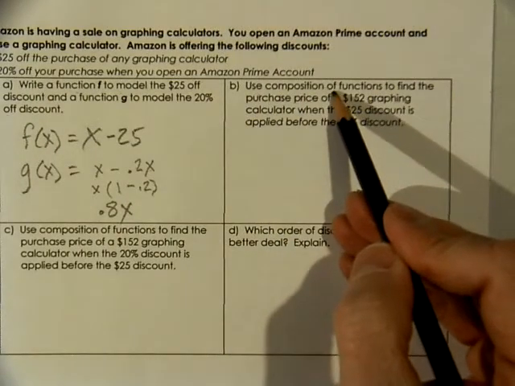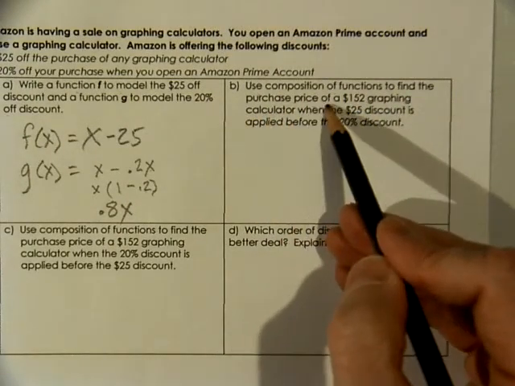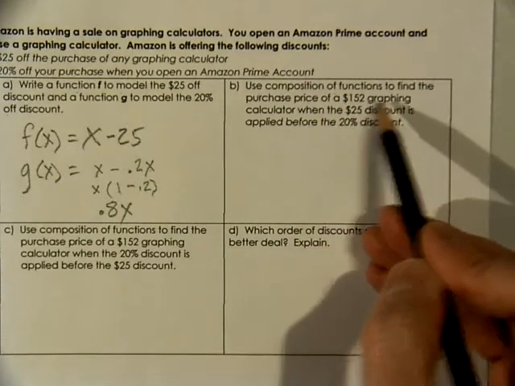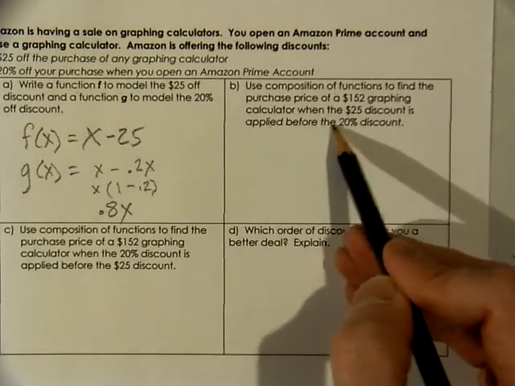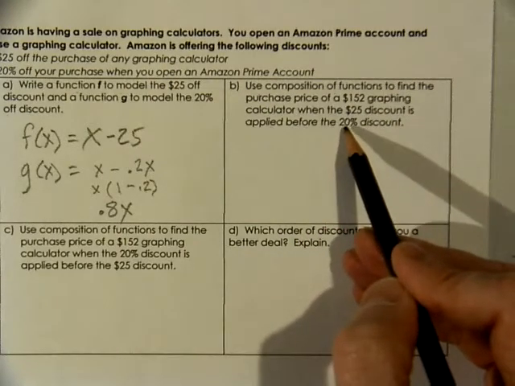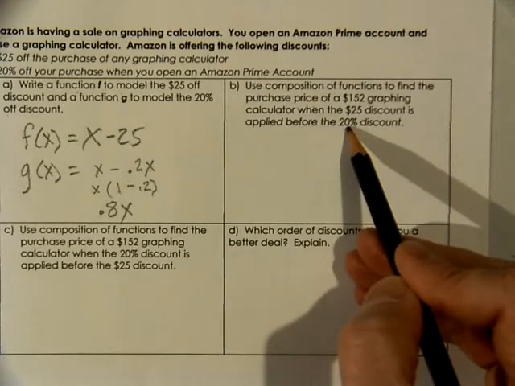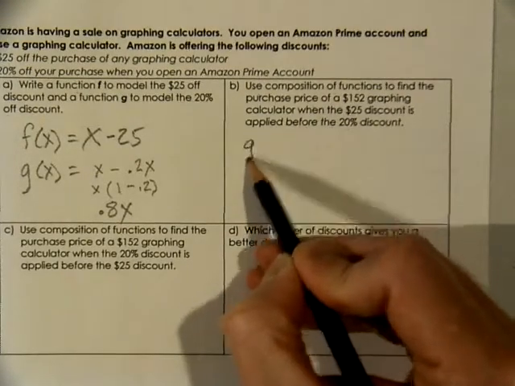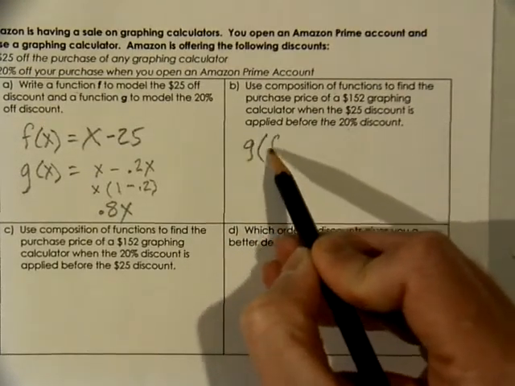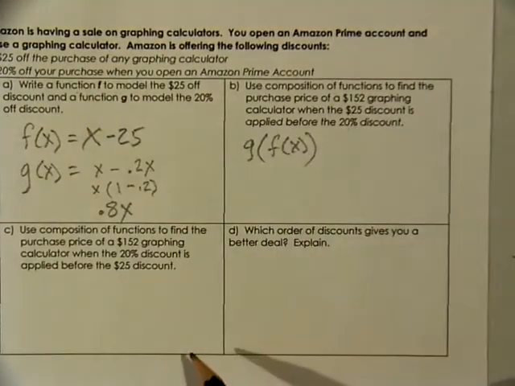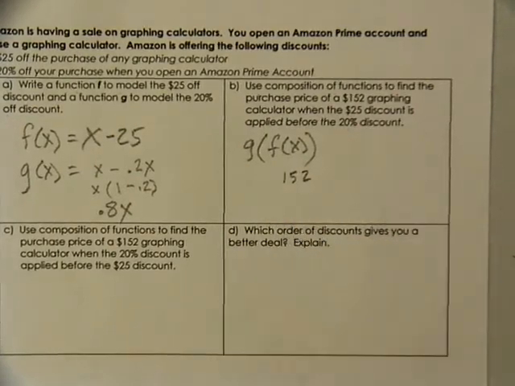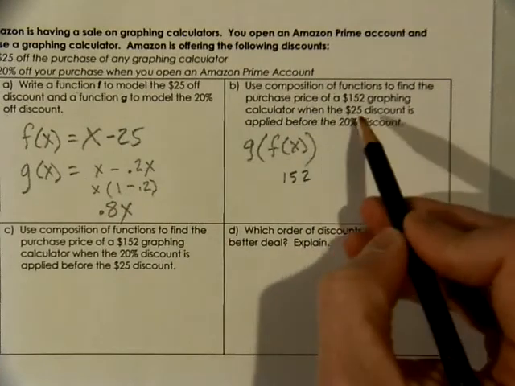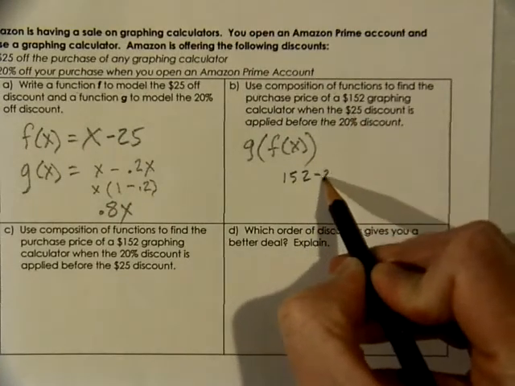Use the composition of functions to find the purchase price of a $125 calculator when the $25 discount is applied before the 20% discount. So what we're doing here is g of f of x. We take the 152 and we're going to minus the $25 discount first.